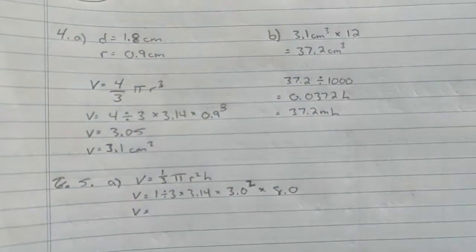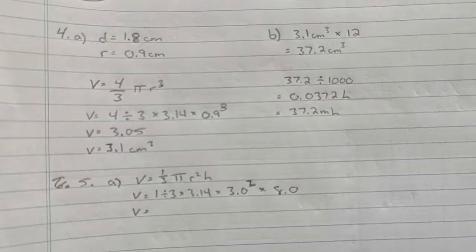And so now I'll multiply this all out and divide as needed: 1 divided by 3 times 3.14 times 3 squared times 8.